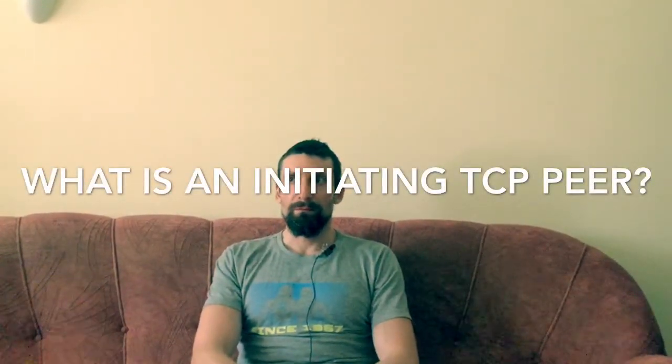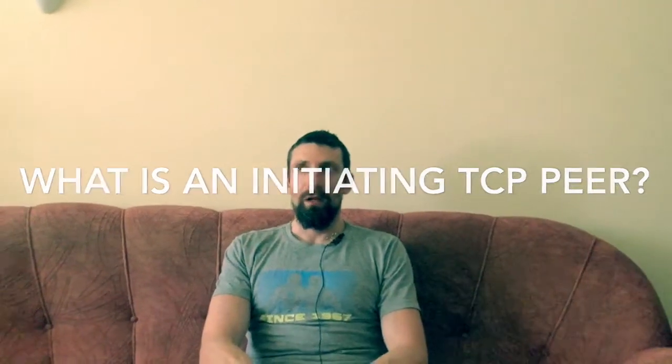Next. Okay. And what is an initiating TCP peer? For example, if you want to start communication and you are one device and you want to communicate with another device, you are initiating the request. It's the beginning of the three-way handshake. You're sending a packet, he sends a packet back, and you confirm. So this is the initiating and the receiving. The two parties are the initiating peer and the receiving peer.